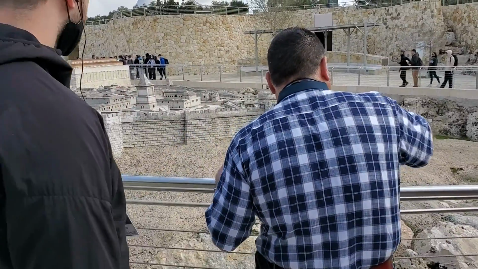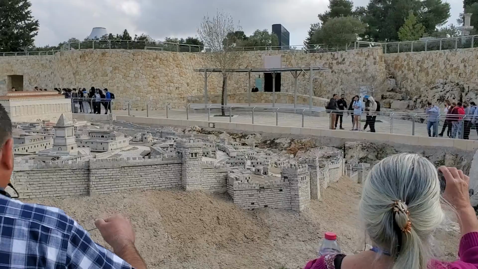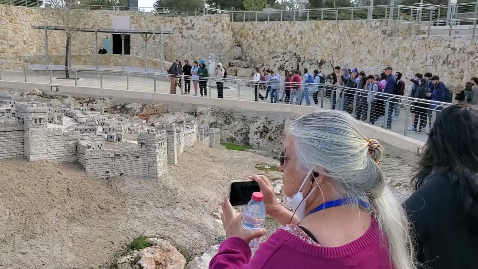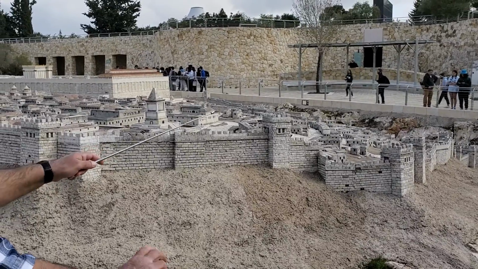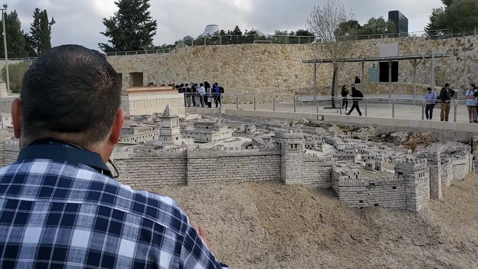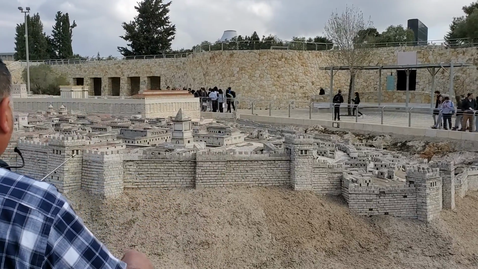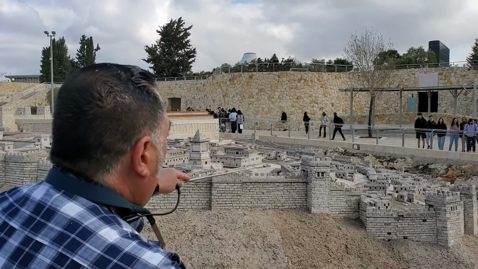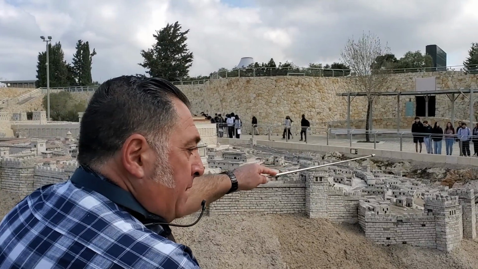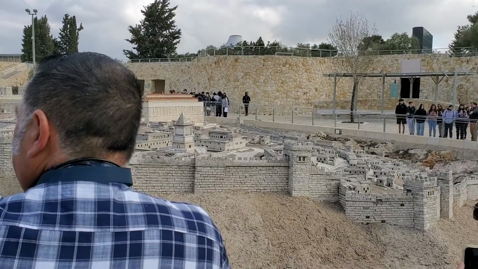We see continuation of the Hinnom Valley. Now, in the model over here, you can see this hill. This is Mount Zion. You remember in the past few days, few times, we saw Mount Zion. Now, you see that 2,000 years ago, Mount Zion was within the walls of the city.